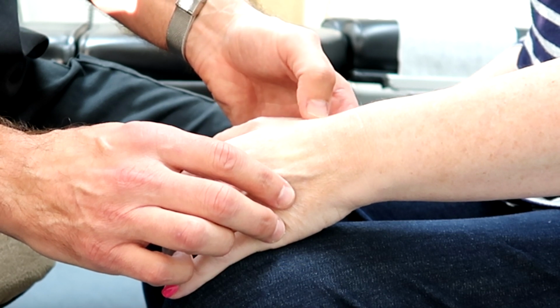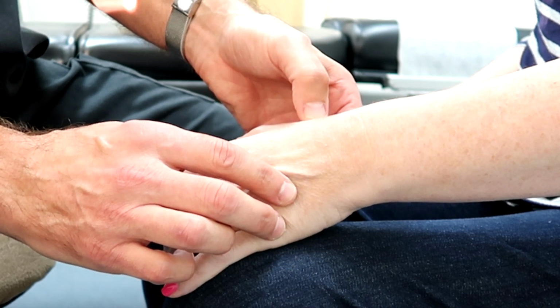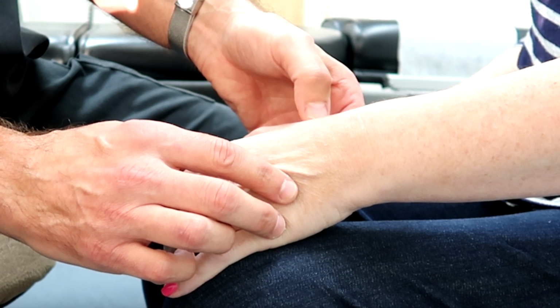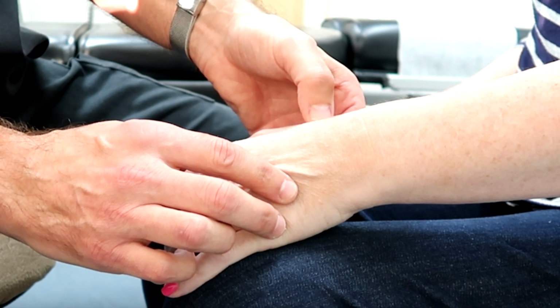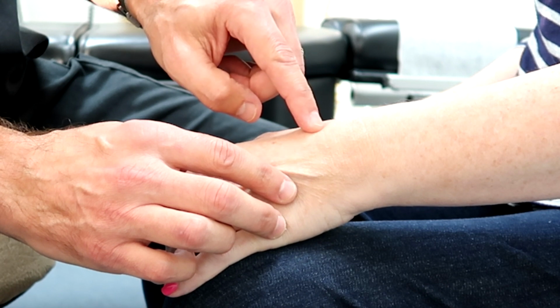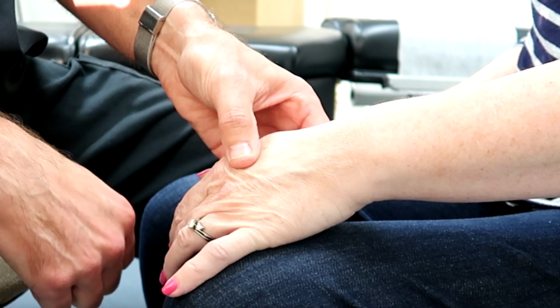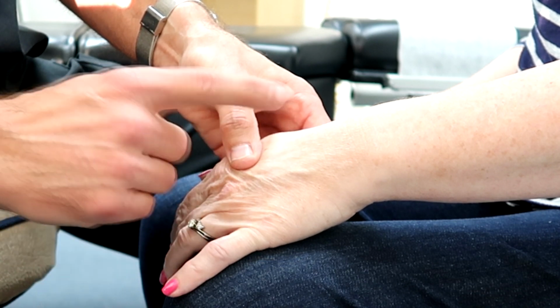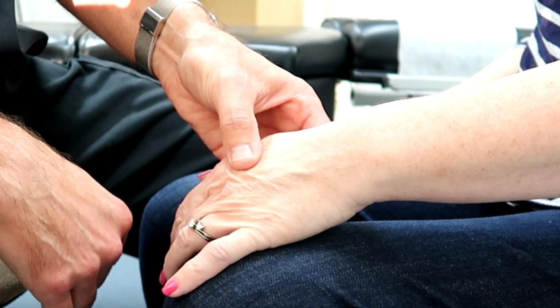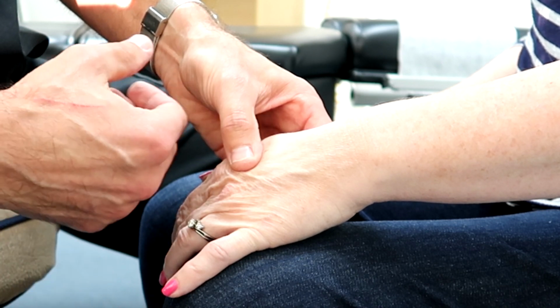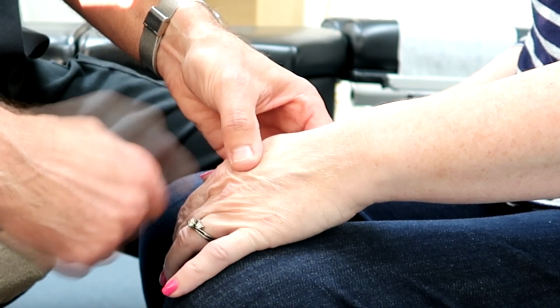Then near the thumb, which is the most commonly arthritic part of the wrist, right in here, that's the trapezium, then the trapezoid bone, then the capitate bone, which is the largest bone of the carpals, and that bone can actually fracture as well and play a role in carpal tunnel syndrome. And then you have the hamate bone right here.